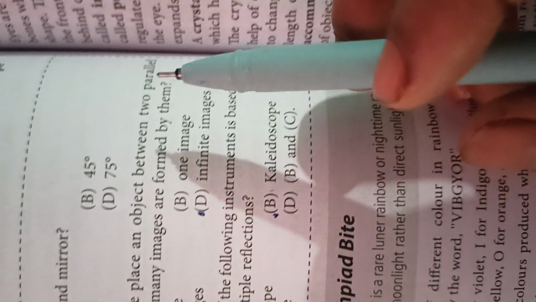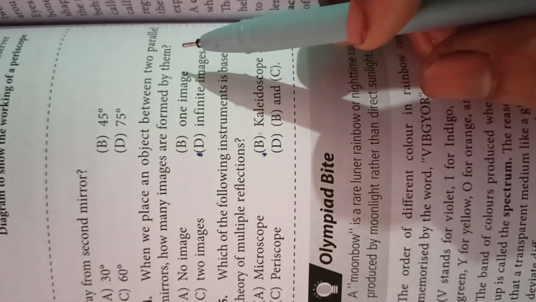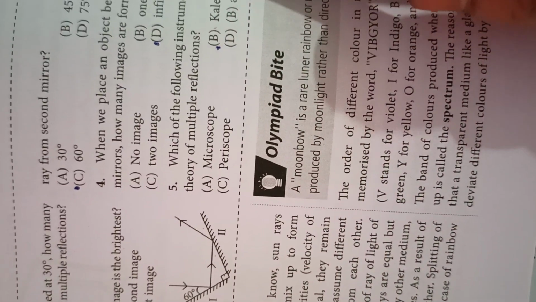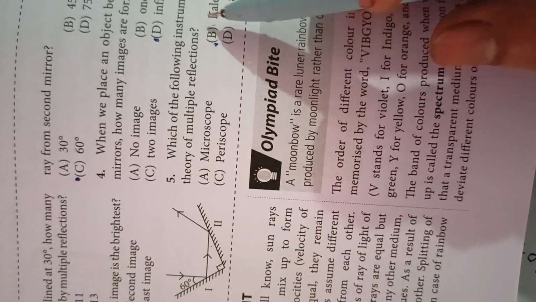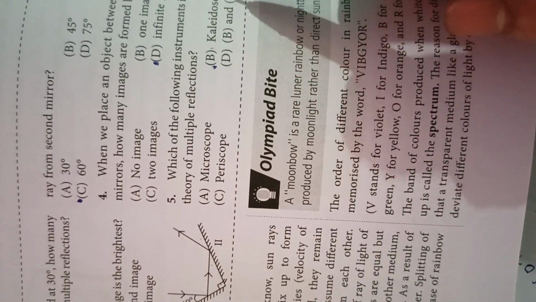Question number 4. When we place an object between two parallel mirrors, what is the angle between them? The angle between them is 0. So the number of images is infinite. Which of the following instruments is based on the theory of multiple reflection? Microscope, periscope, kaleidoscope, B and C? Kaleidoscope.